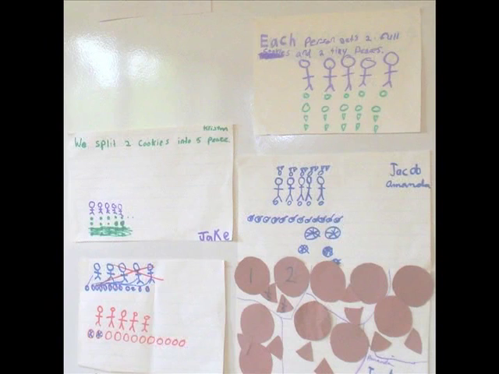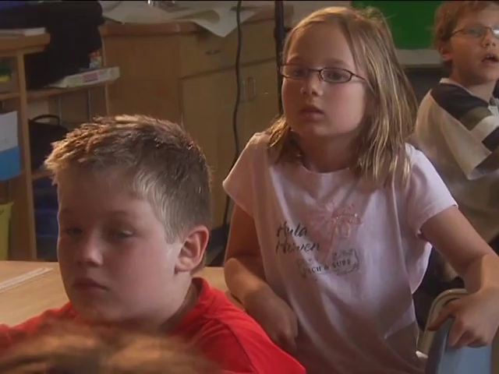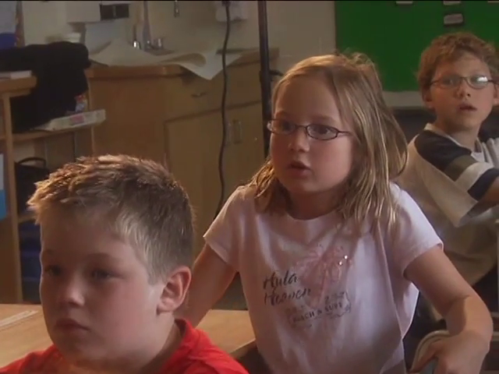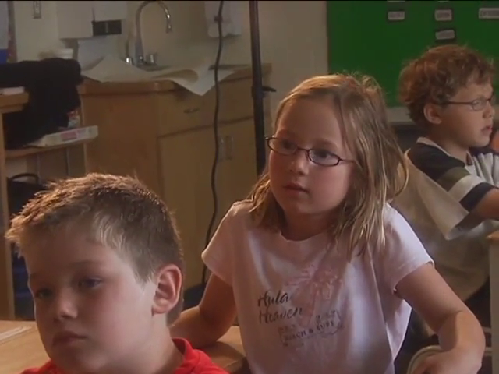They split into all these groups. So what you're saying is they split their extra 2 cookies into 5 pieces, but these people split it into 2 whole pieces and then 1/5.